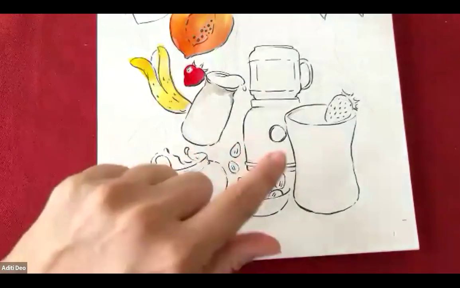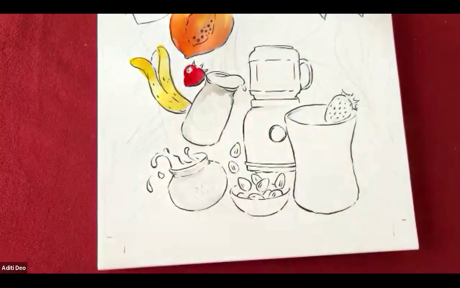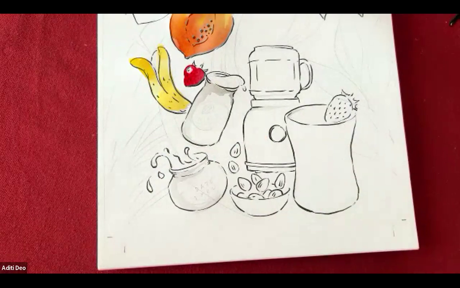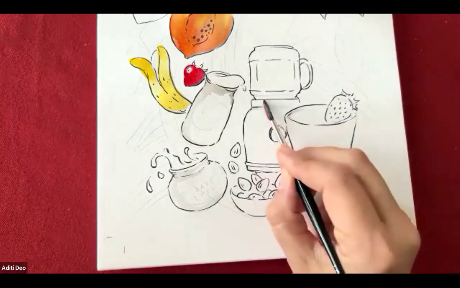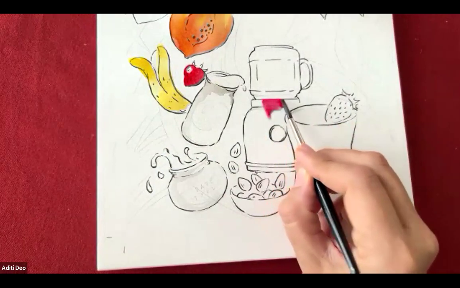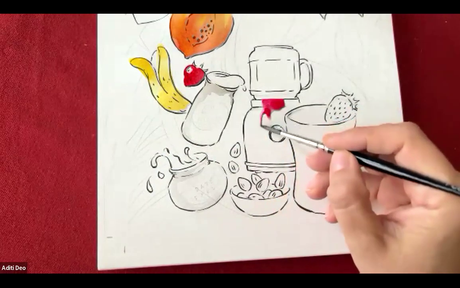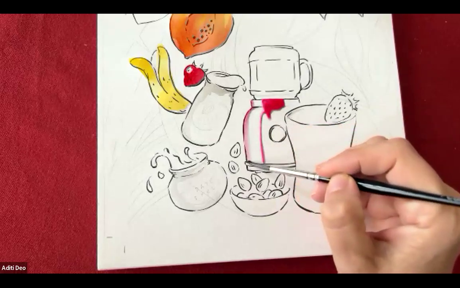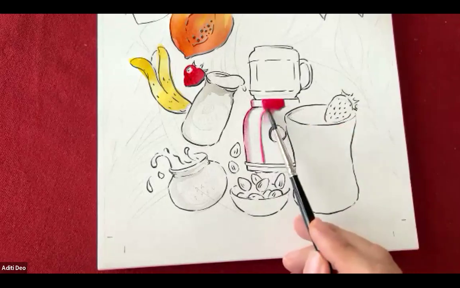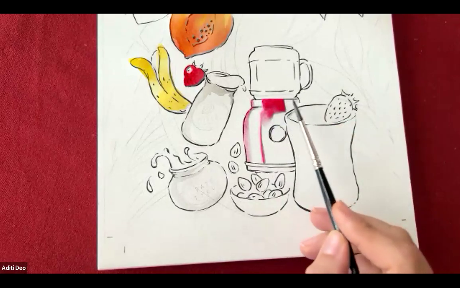Now for that very light baby pink of the machine, use a very watery scarlet and crimson, mostly crimson, but a little bit of scarlet also keeps it a little warm. And look at how the highlight is along the edge in that shape. So it's very easy to paint.